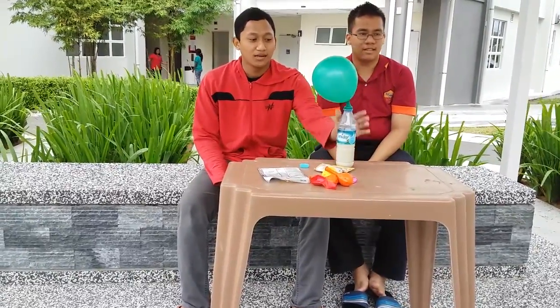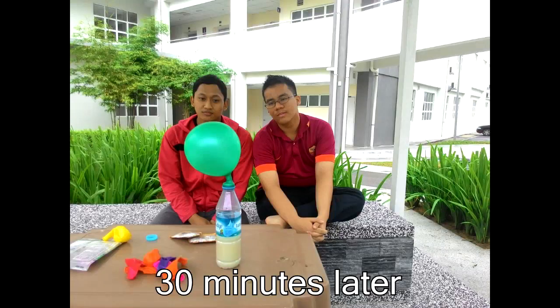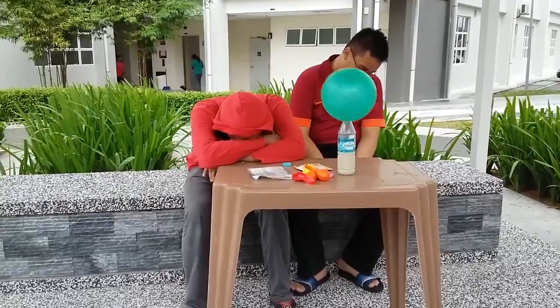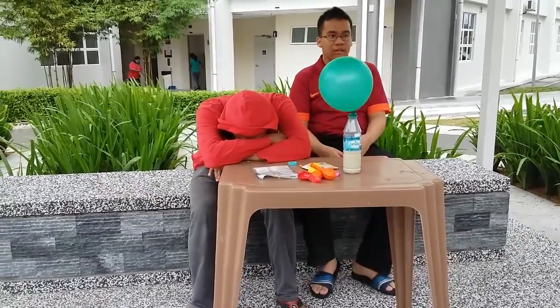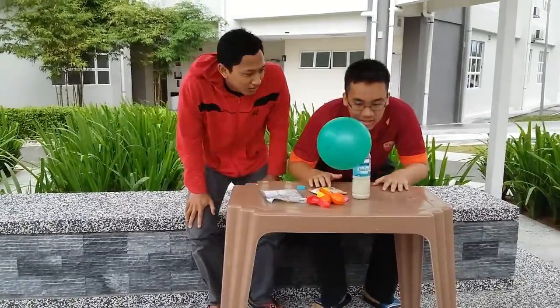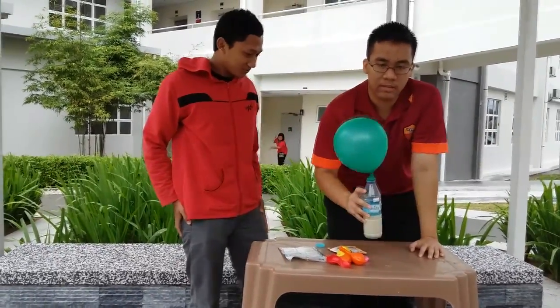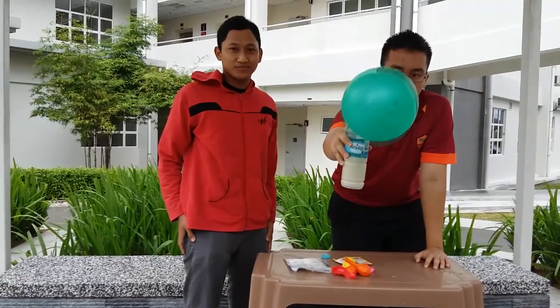Okay, this is what the balloon looks like after more CO2 has been absorbed into the balloon. So it is after 15 minutes. We will come back for the final 30 minutes. Alright. So now, this is the end of the experiment. This is how the balloon looks after 30 minutes.